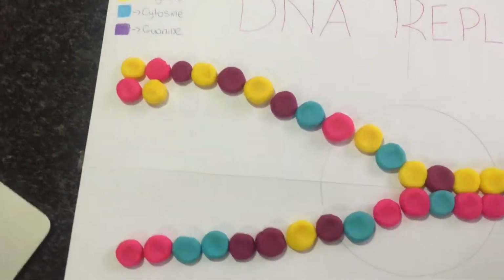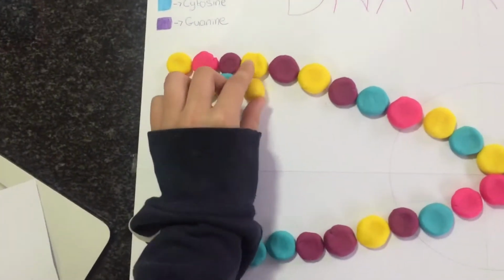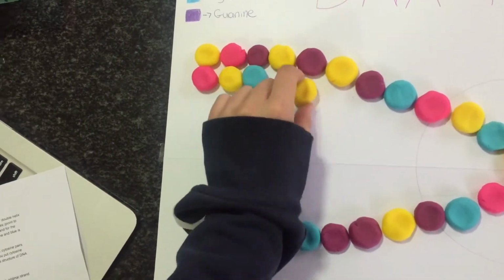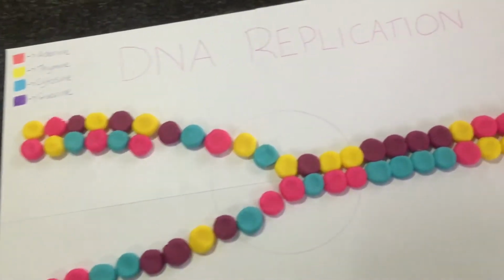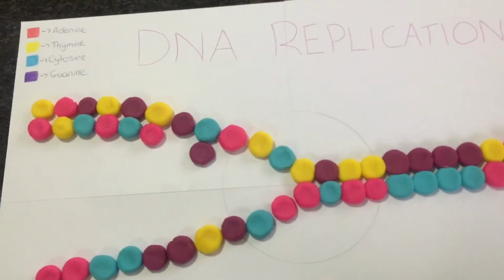DNA polymerase acts as a glue and attaches the pieces. It picks up free nucleotide units floating in the liquid background of the nucleus and inserts them opposite their complementary base partner, using the existing strands as templates.